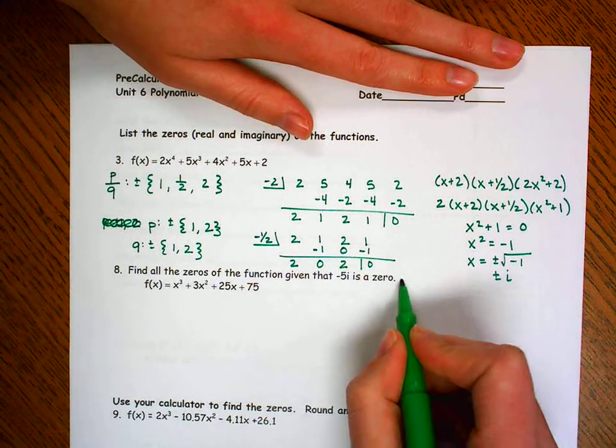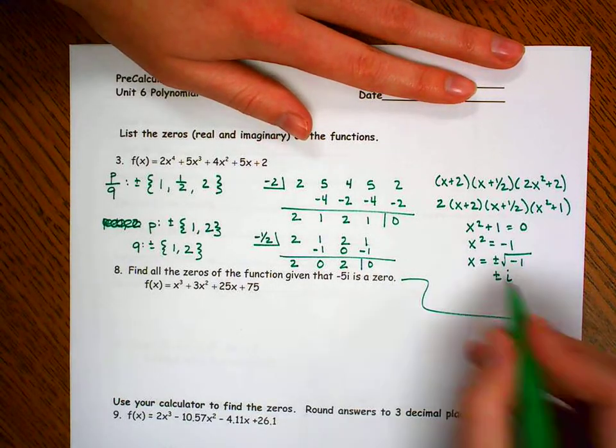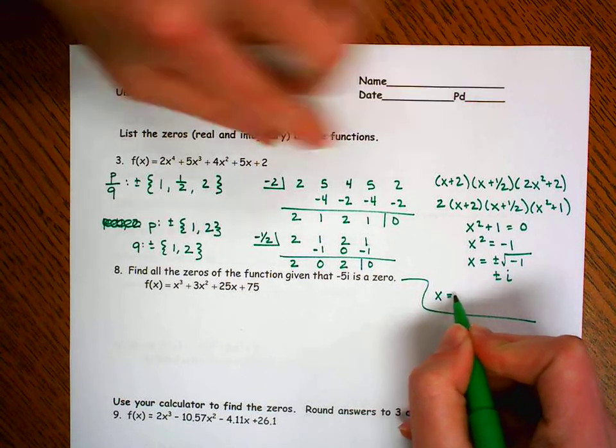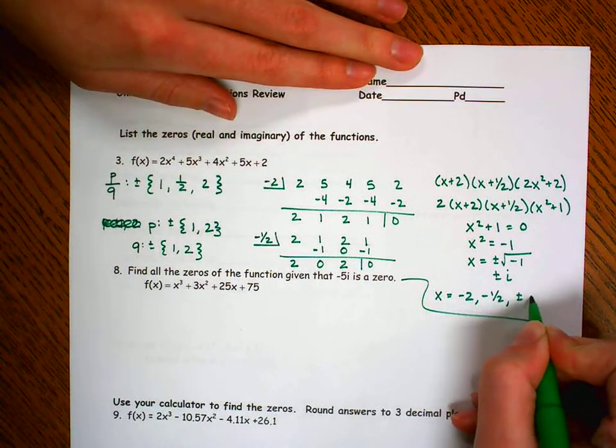So if I want my full list of values, or my full list of zeros, we had -2, we had -1/2, and we have plus or minus i.